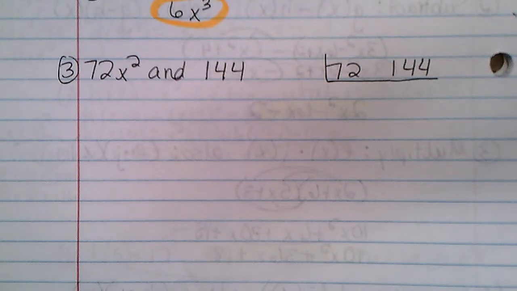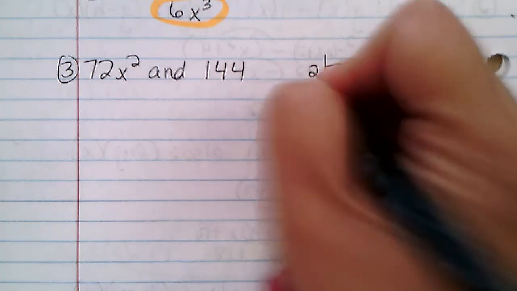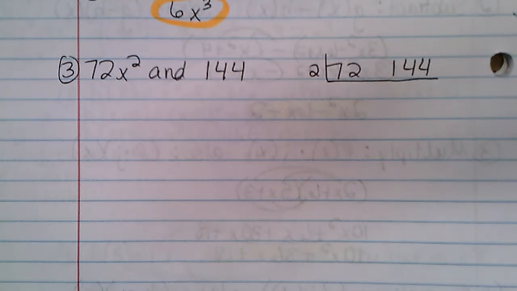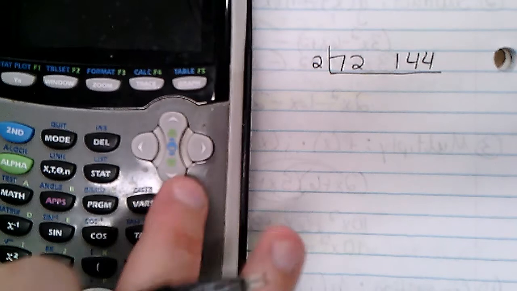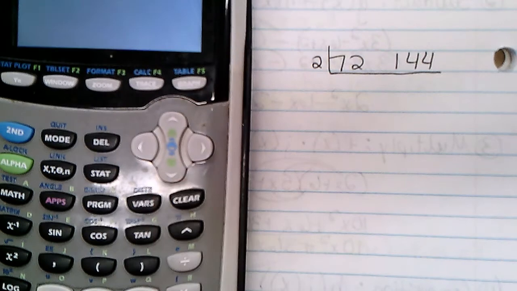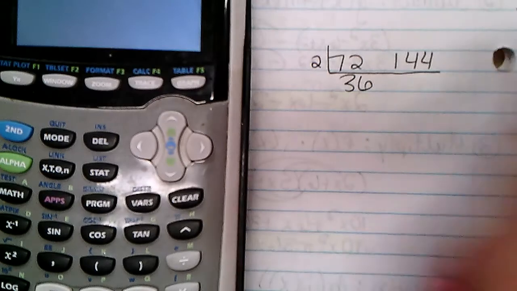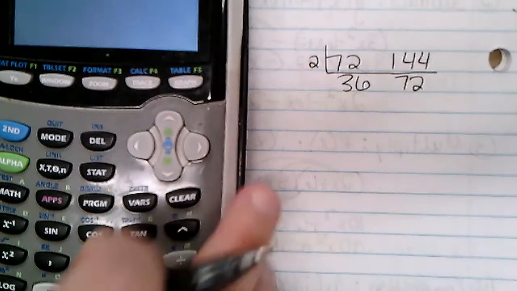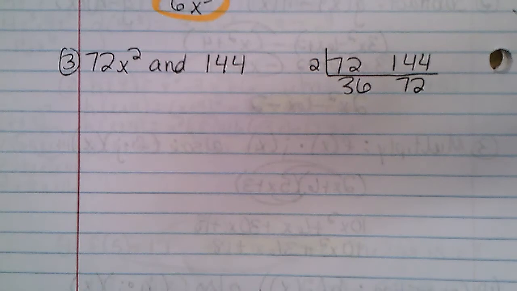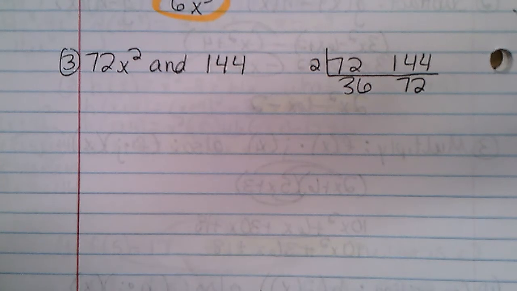But these numbers are really big, so I think I am going to use 2 just to make them a little bit smaller, and then maybe I could use a number bigger than 2 after that. So 72 divided by 2 is 36. 144 divided by 2 is 72. Now 36 and 72 definitely is going to have something bigger.